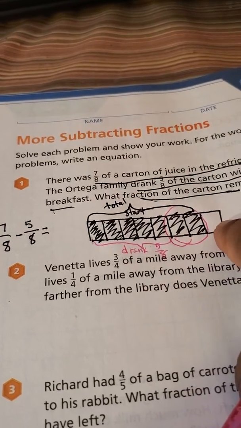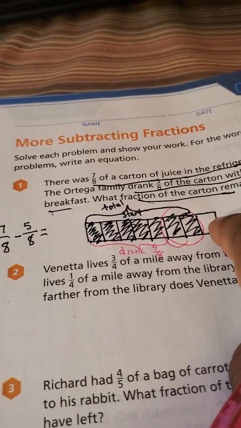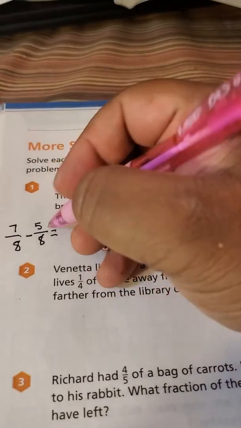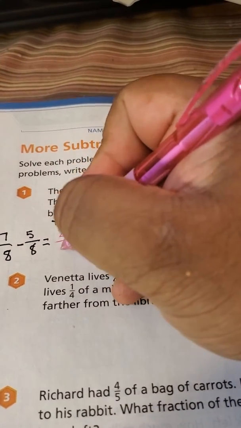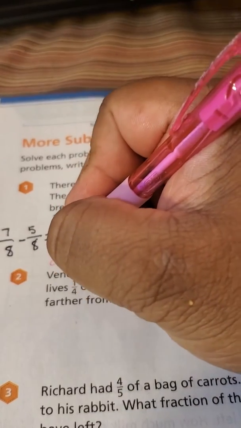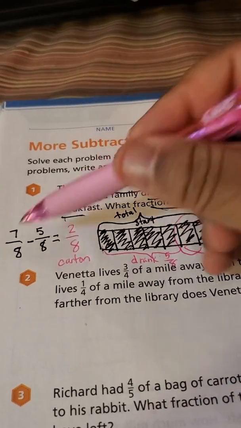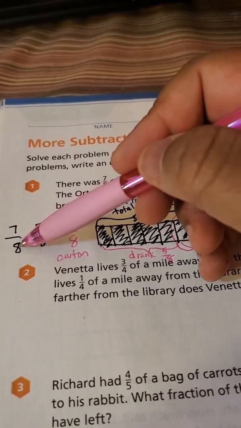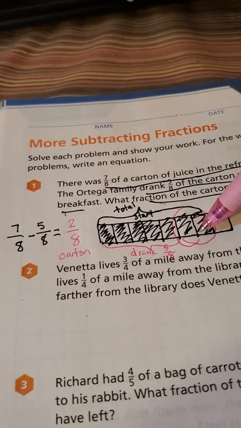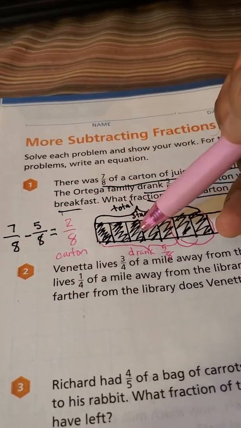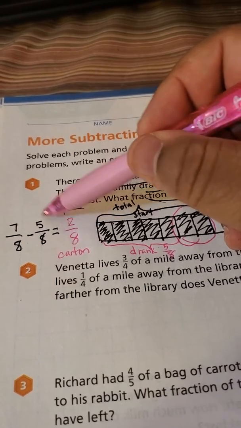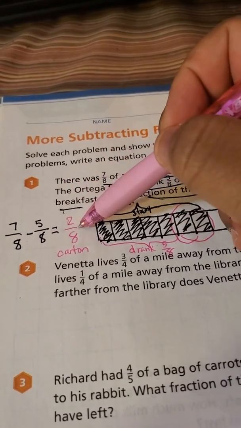You don't count this because this wasn't even in the container. The carton wasn't full. So 2/8 are left, and that's 2/8 of a carton. The shortcut is when you subtract fractions, the denominator stays and you subtract the numerators. But this is why that works, because you're dealing with eighths. Eighths is your unit, and you're subtracting eighths units. So 7/8 minus 5/8 equals 2/8.